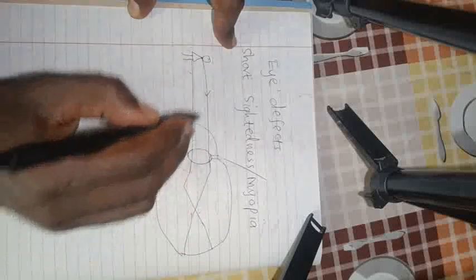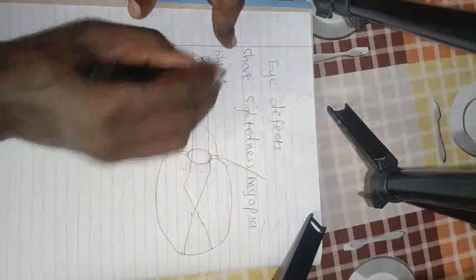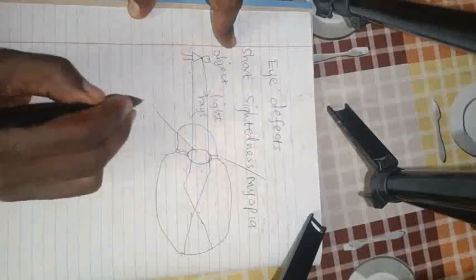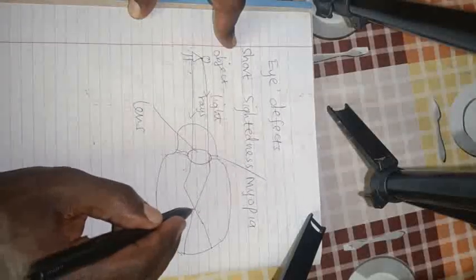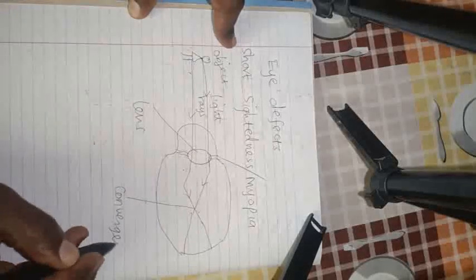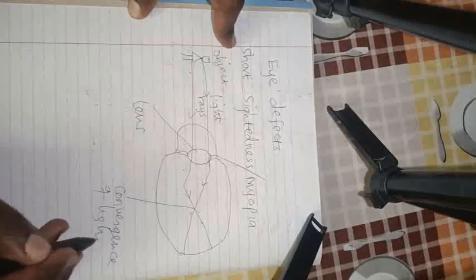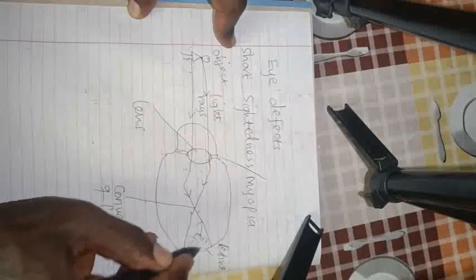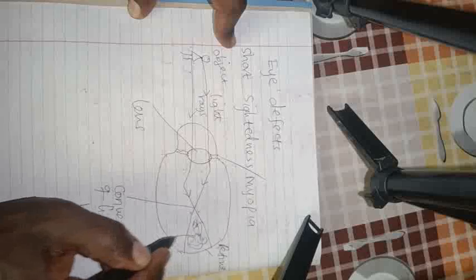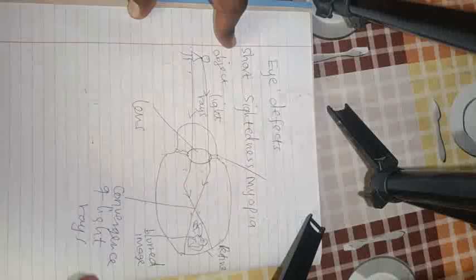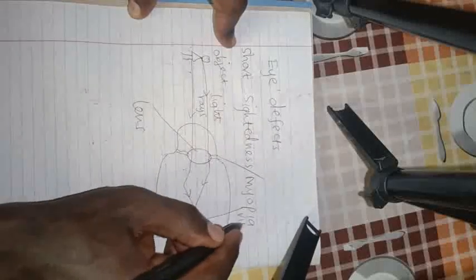So this is the object being observed. These are the light rays moving into the eye. This is our lens, and this is where we have the convergence of light rays. This is our retina, where we expect the image to be formed. So you can imagine we have a blurred image. I told you this is in the vitreous humor.